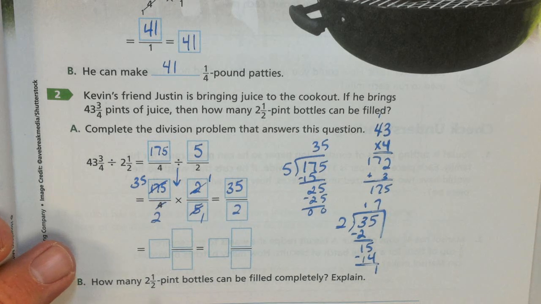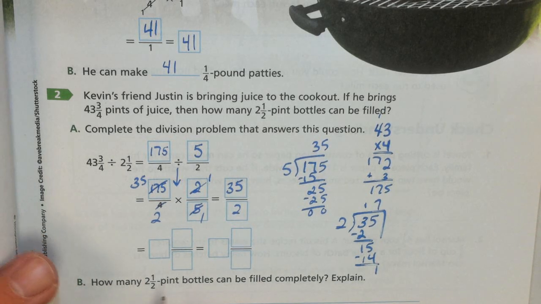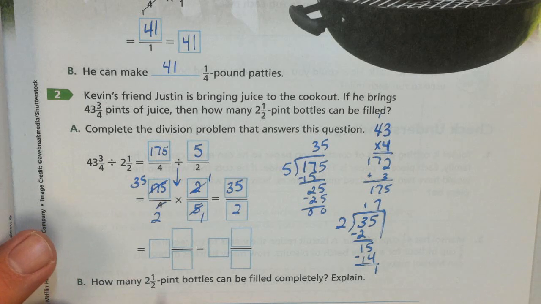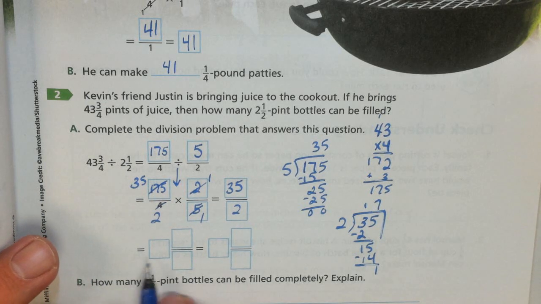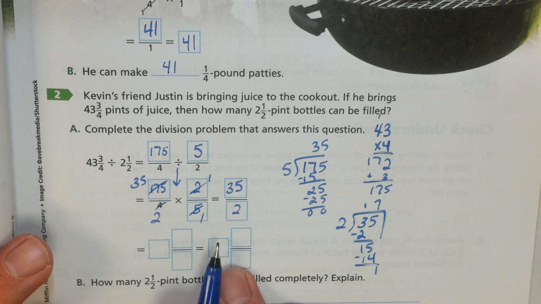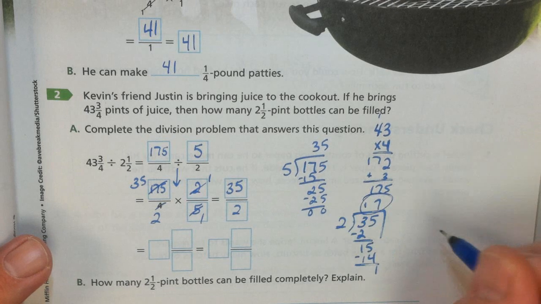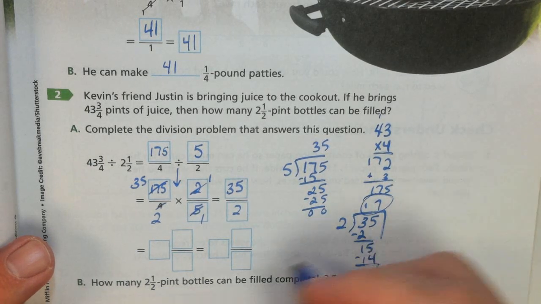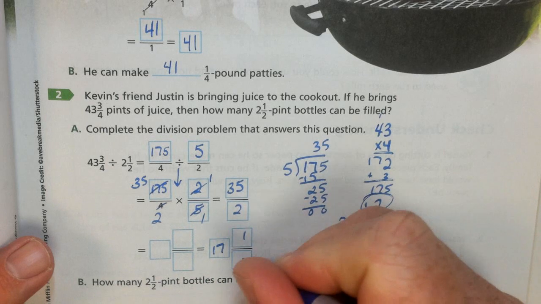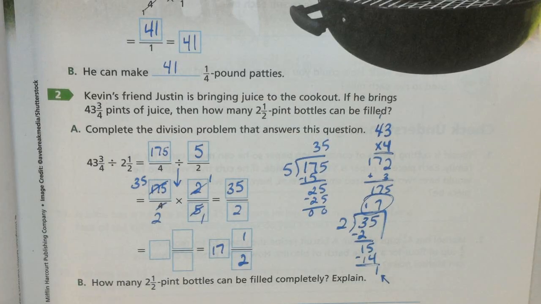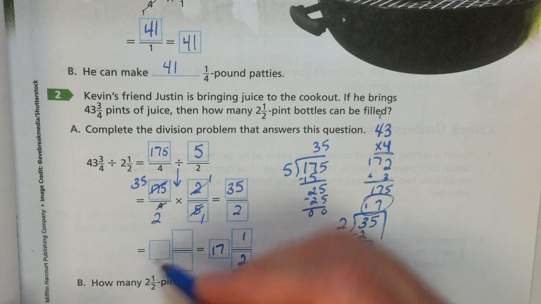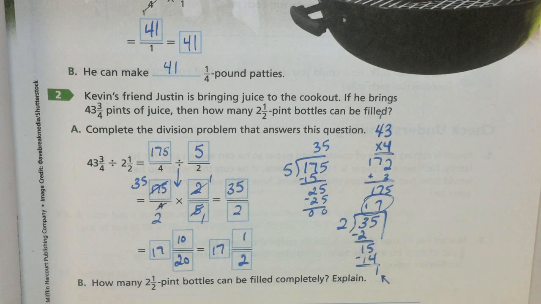So the way that they've got this set up here, 35 halves, I think we might have skipped a step by reducing here. So that's good though. We did that the right way. So I get 17 as my quotient, remainder of 1, and if I represent that as a fraction, I'm going to get 17 and 1/2. Okay. Now if I wouldn't have done this step here, I would have wound up with 17 and 10/20ths over here. And that's the only reason why I put the 17 and 1/2 right here in this box.